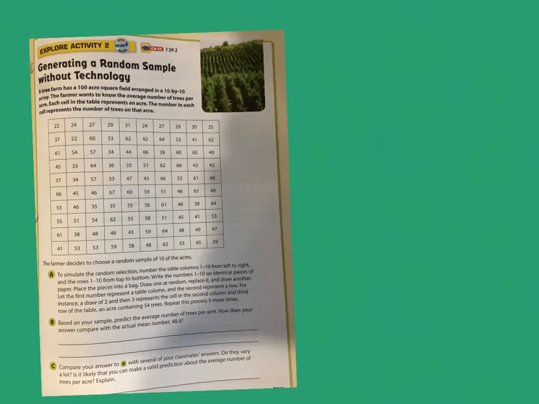I didn't have a 10-sided die, so I used a randomizing app, and I asked it to give me 10 random numbers from 1 through 10, and then I asked it to do it again for 1 through 10, and these are the numbers I got. Okay, this was the first 10 random numbers. This was the second 10 random numbers. This will be my column for the first 10. This will be my row for the second 10. And then I'm just going to go ahead and use a highlighter and highlight those spots.